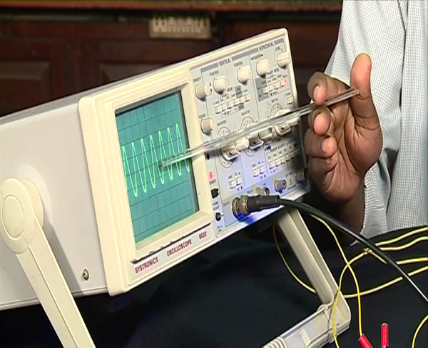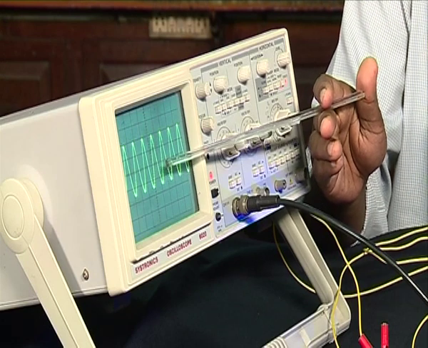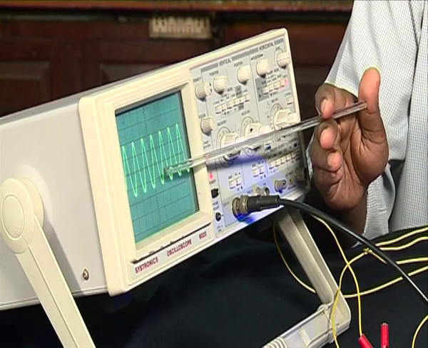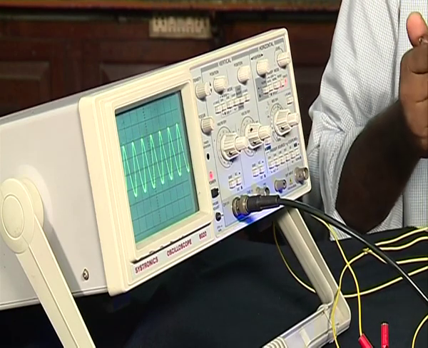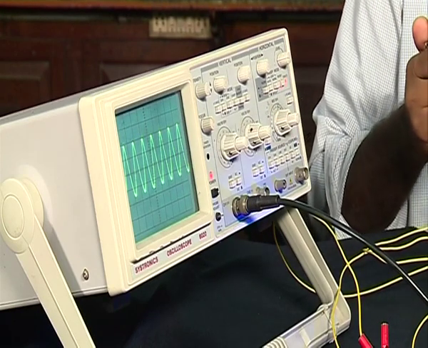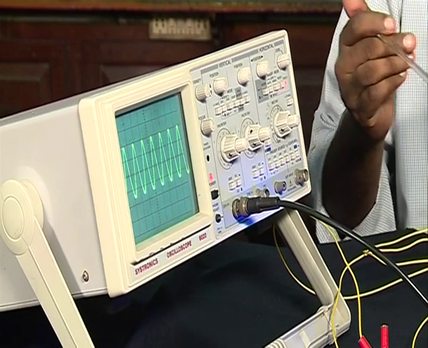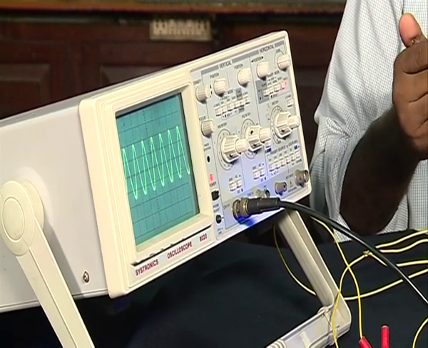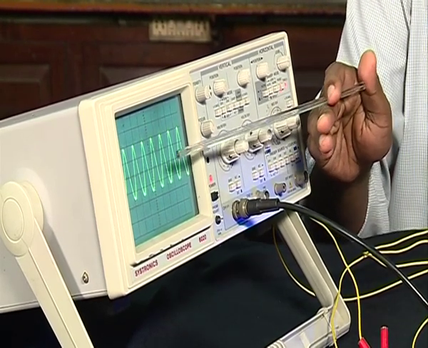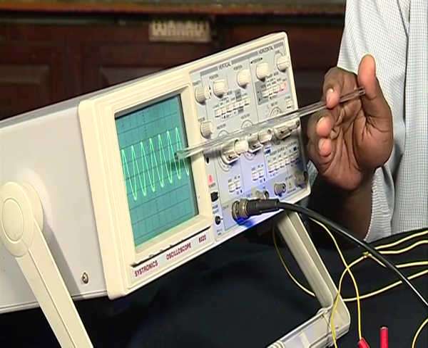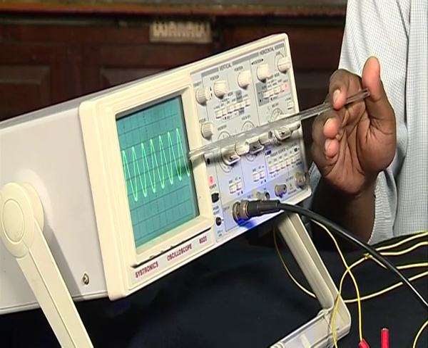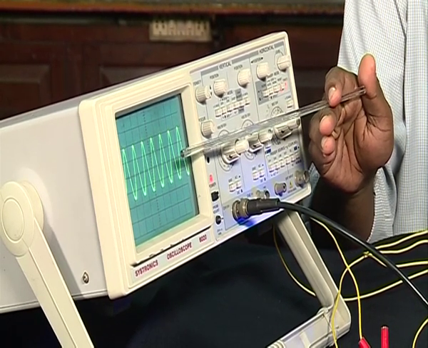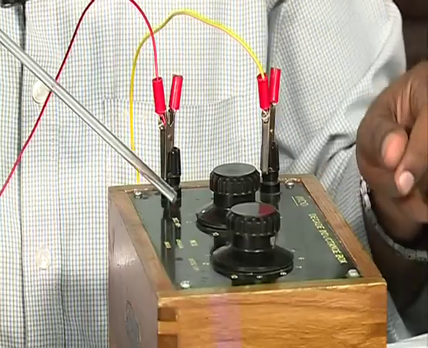So 1.5 times 0.1 millisecond is the total time period of this wave for 100 millihenry inductance. That time period can be increased by varying the inductance. The inverse of the time period will be the frequency.